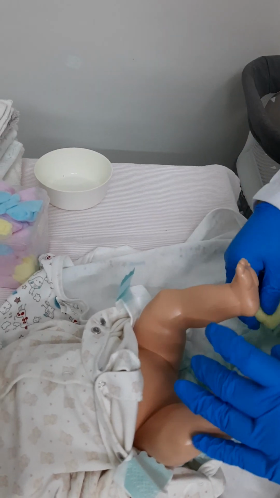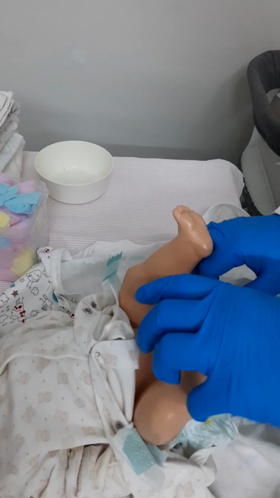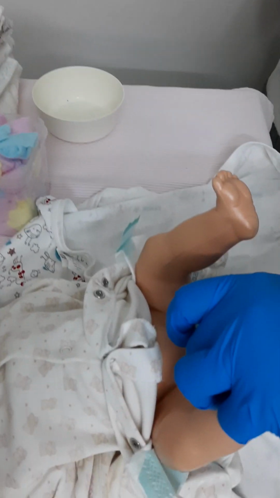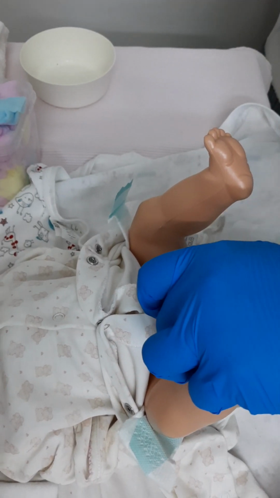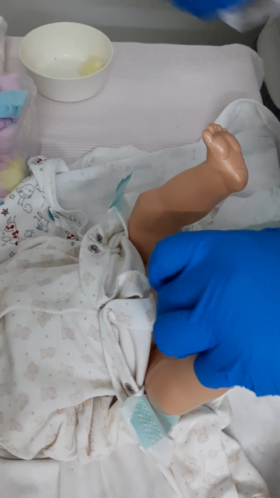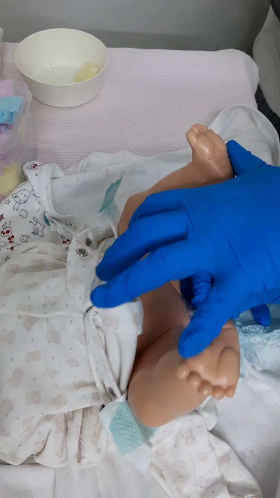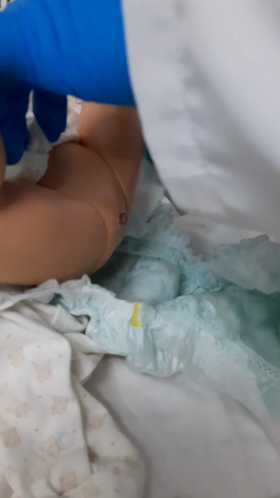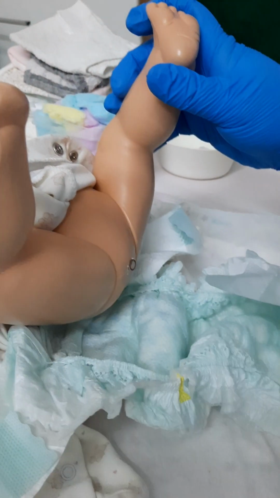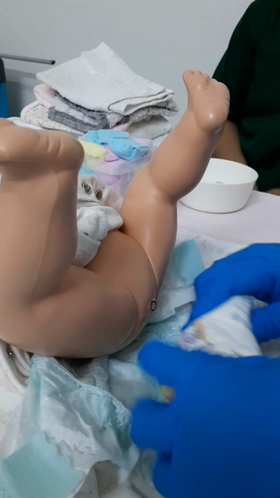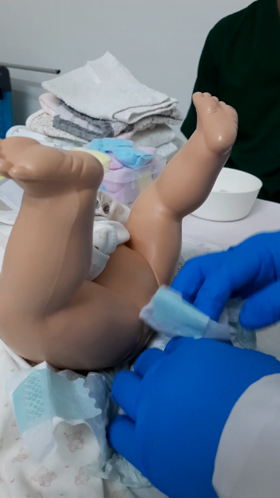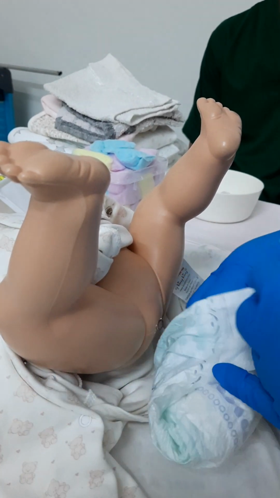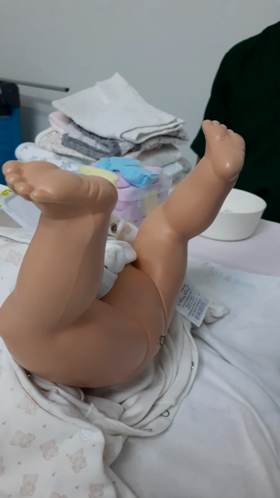So take just a little, and then you make sure you clean the groin. You do the perineal care and then you discard. Then you clean it properly. Okay. You clean the stool, remove the stool, and then you discard. And then you have to make sure you roll it properly, and then you discard.